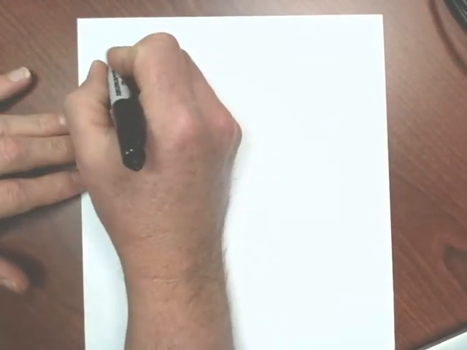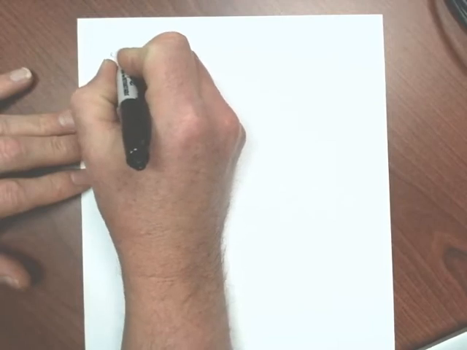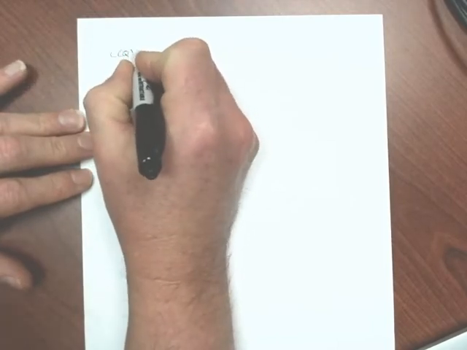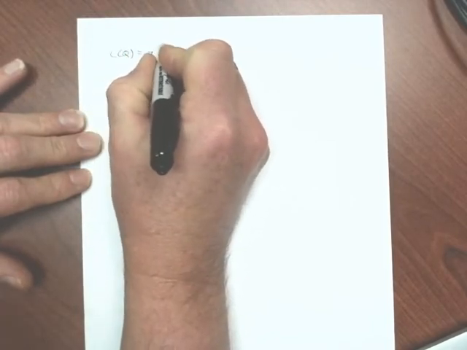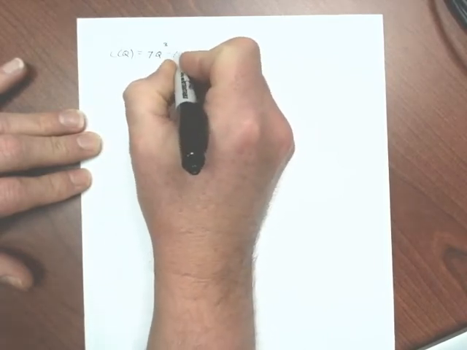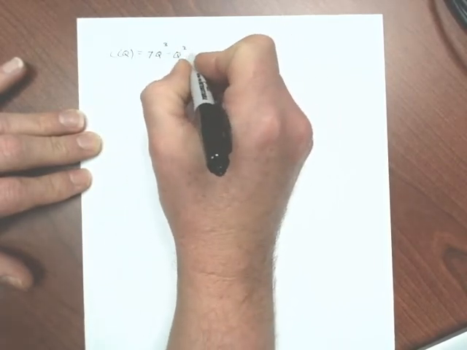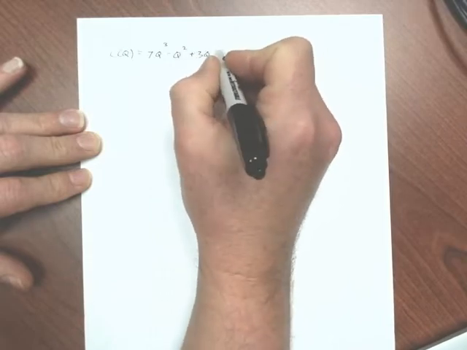Okay, so now let's go ahead and do another example. In this one, I'm going to keep the talking much more limited than I did in the last video because we've already done one. Okay, so in this case, we have a cost function, C of Q equals 7Q cubed minus Q squared plus 3Q plus 16.